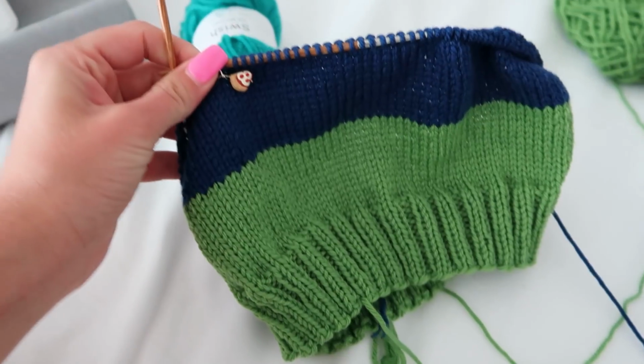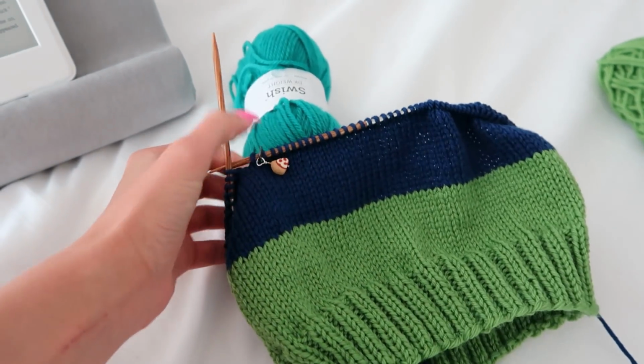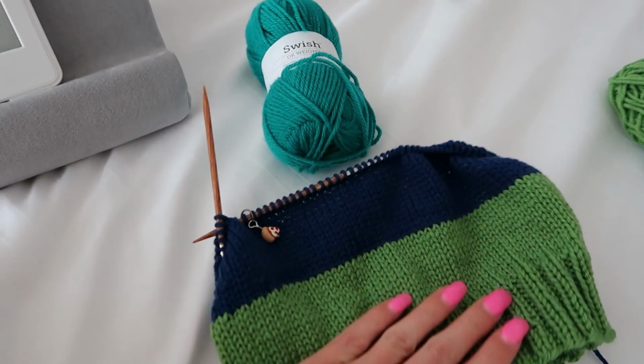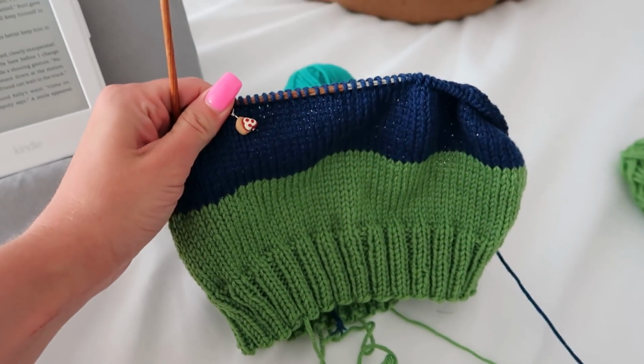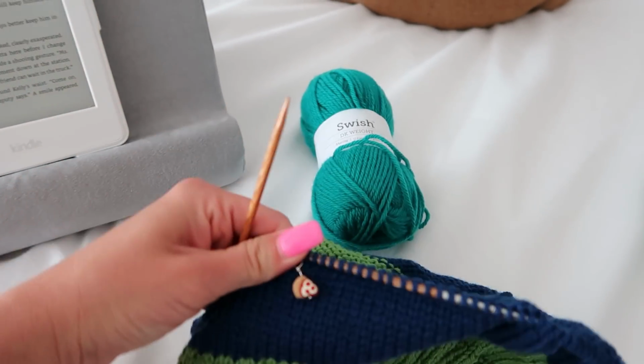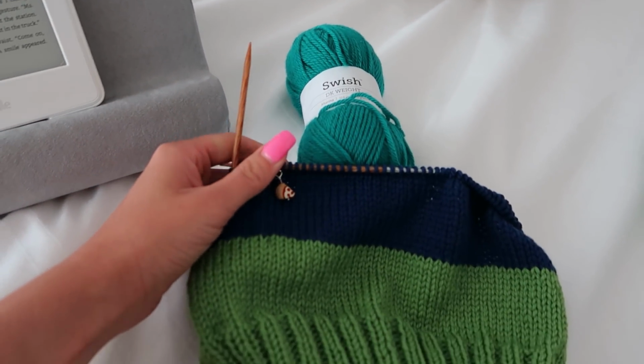Okay, I am ready to add in the third color, and at the same time I'm going to be splitting for the front and back. I can't believe it. It's almost like a little baby crop top. It's so small, so adorable. So yeah, I'm going to go ahead and do that.